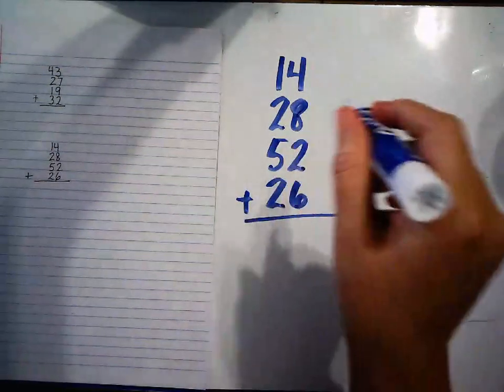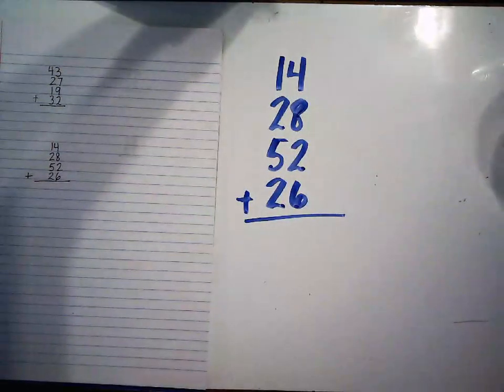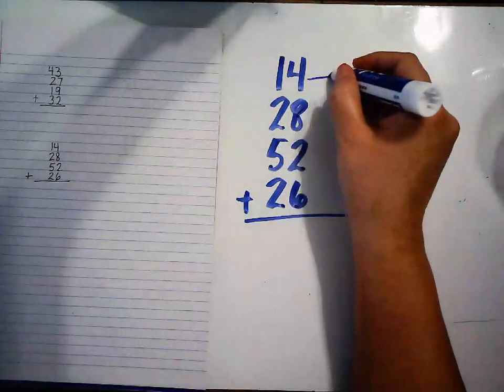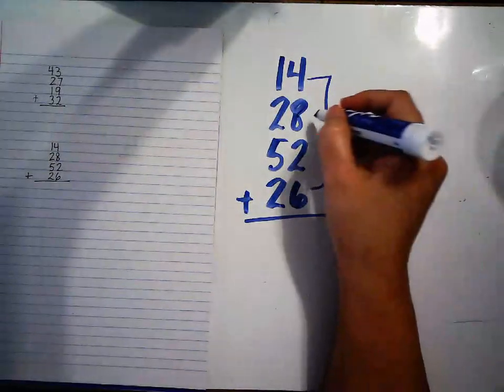So this one we're going to do together. I'm assuming that you're finished writing the problem. So again, I'm going to ask myself, can I make a 10? So I'm looking here. Remember, in the associative property, it really doesn't matter what you're grouping your numbers with. So if I group this 4 with this 6, it's going to give me a 10.